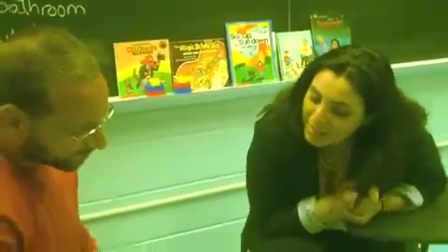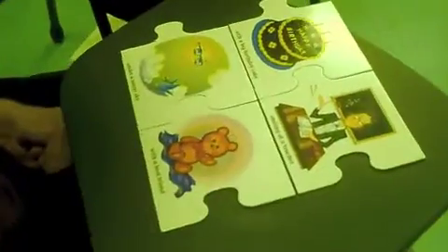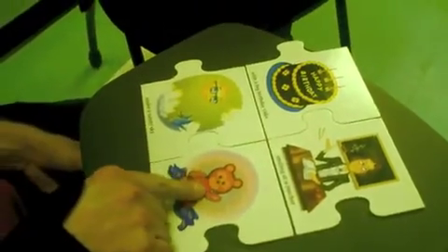Okay, let's try. Can you show me something that you would play with? A nice toy. Very good. High five. I think you're going to get some extra computer time.